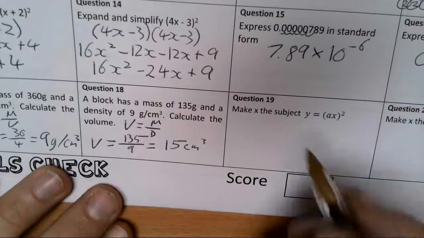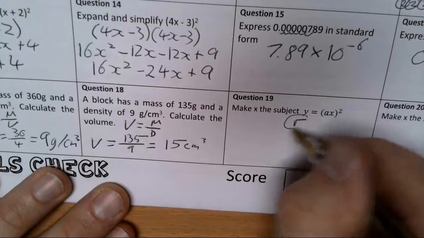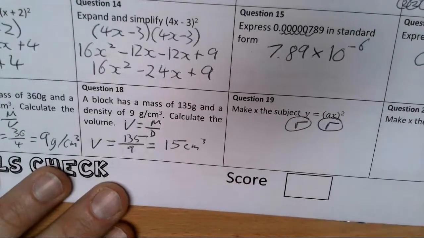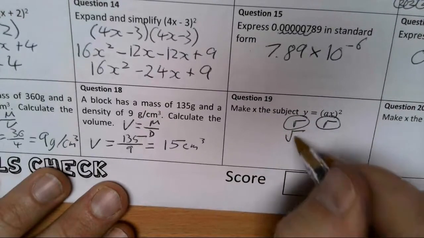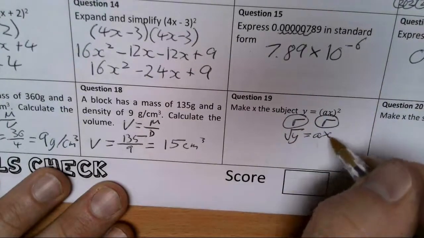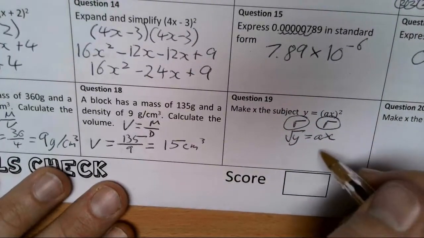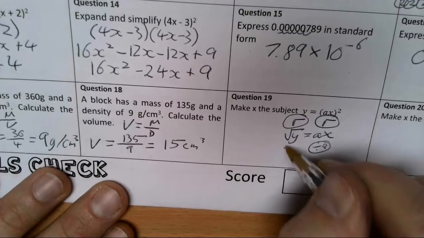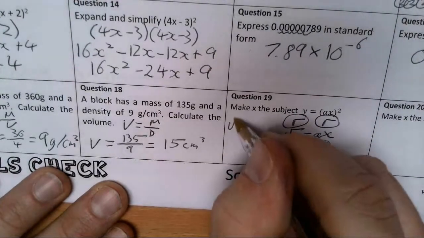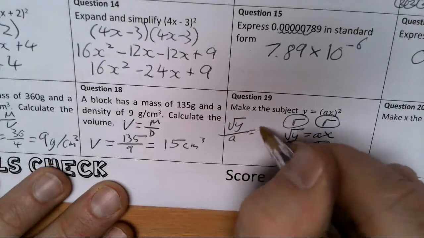Make x the subject. I'm going to take the square root first because the whole of that side is being squared. So I've got root y equals ax. To get x on its own, I need to divide by a. That gives me root y over a equals x.